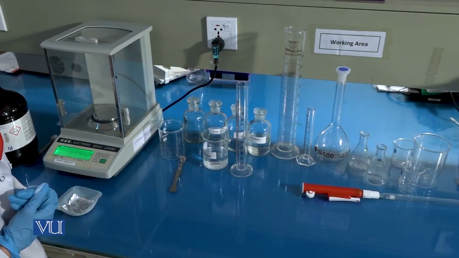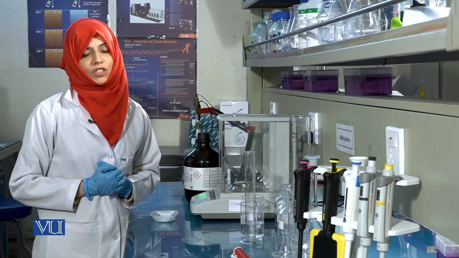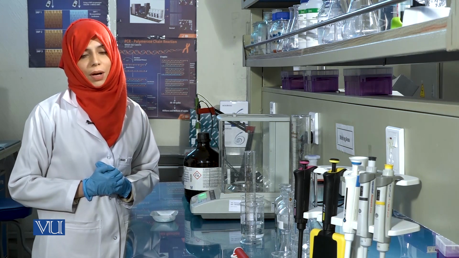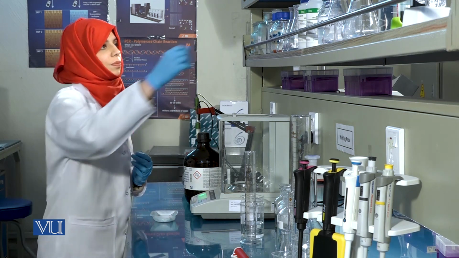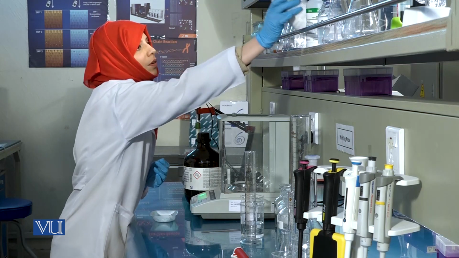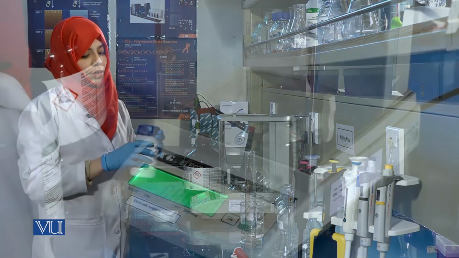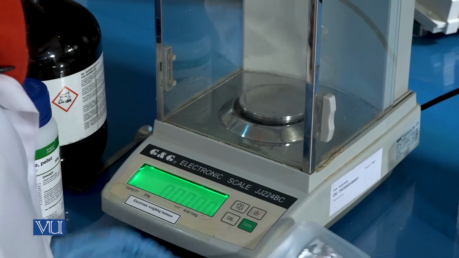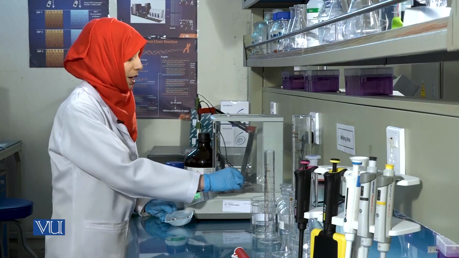Now that we have learned the calculation, we will prepare 50 ml of 0.5 molar sodium hydroxide solution. For this purpose, we will be using aluminium foil to weigh the sodium hydroxide.